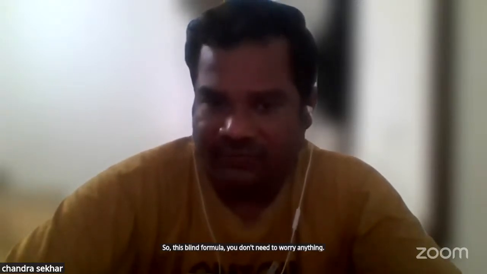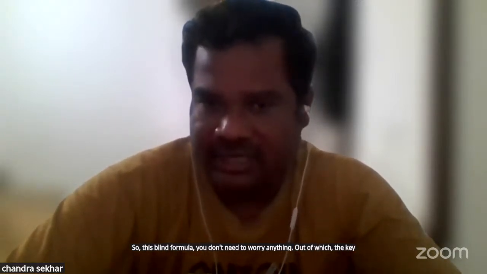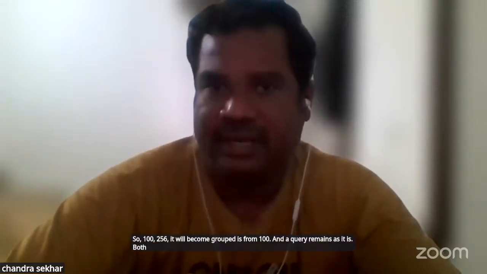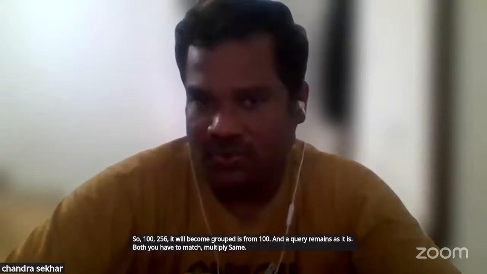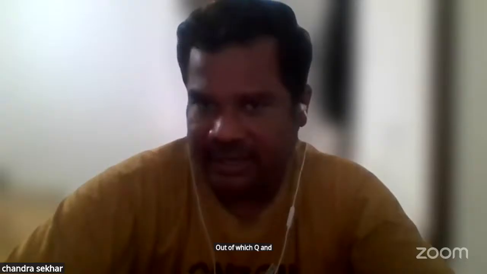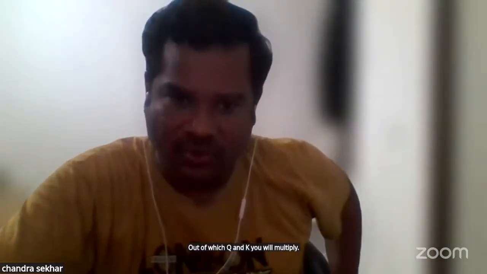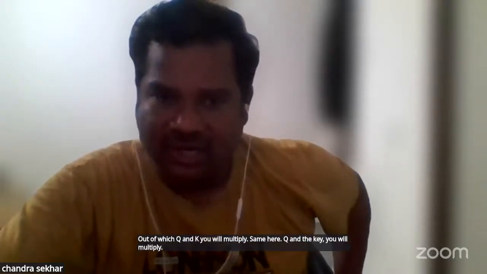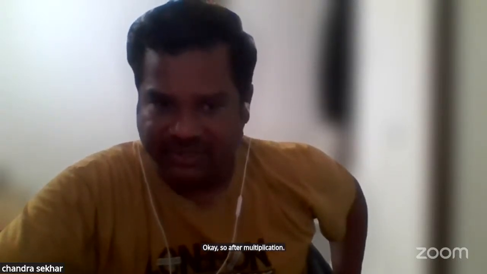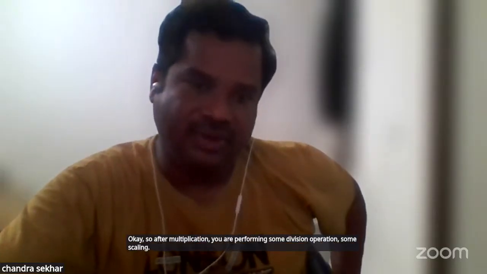So this is a blind formula; you don't need to worry about anything. Out of these, the key must be transposed. So 100 comma 256 becomes 256 comma 100, and the query remains as it is. Both you have to matrix multiply. Same here also: Q, K, V you will get, out of which Q and K you multiply. Then you do some scaling operation, a division by some number. After multiplication, you perform some division, some scaling, and you get this number.